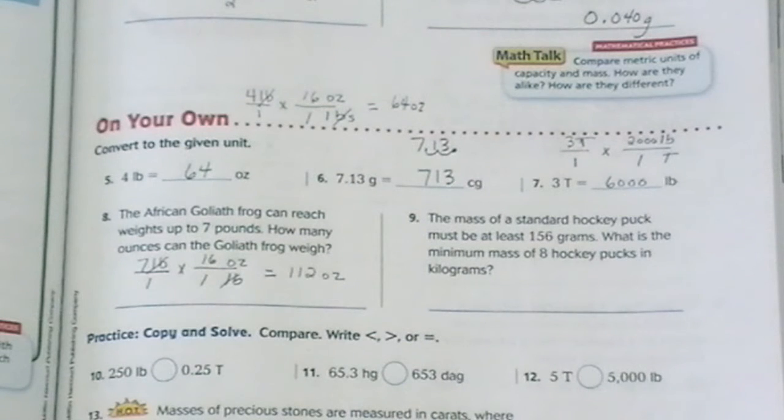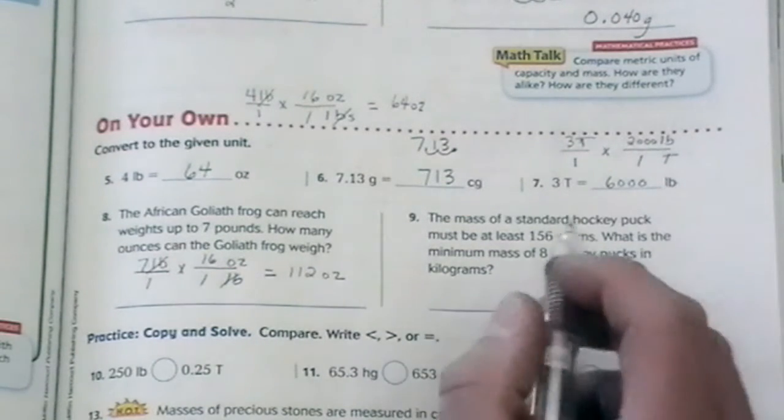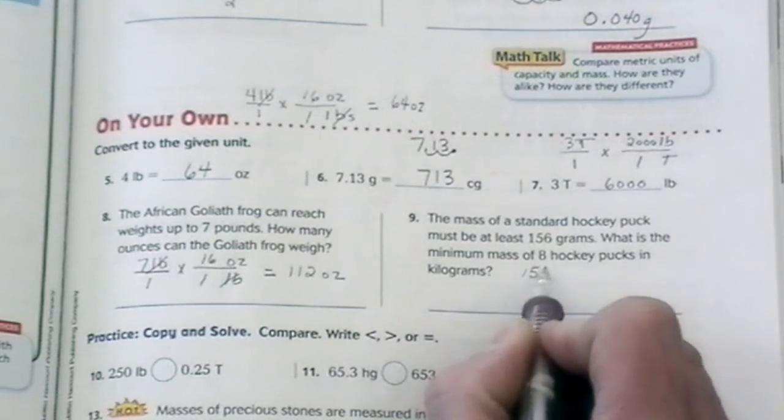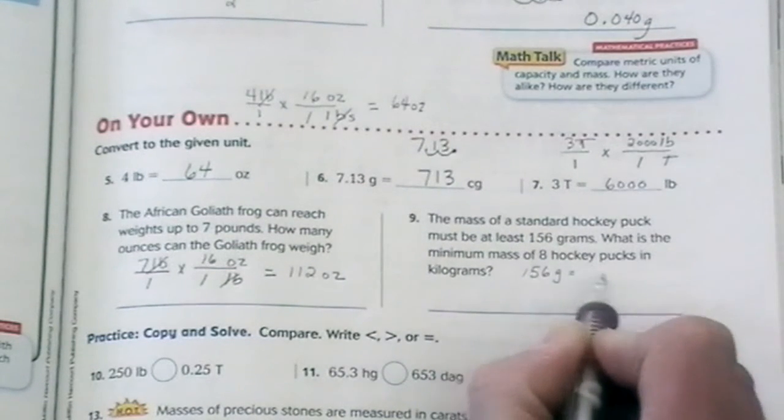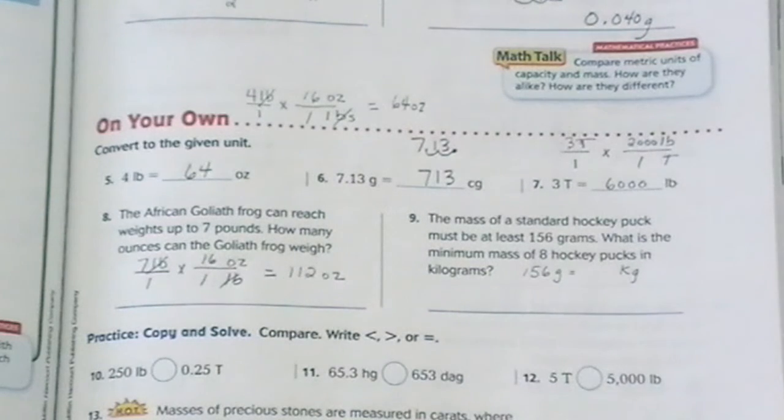Number 9 says, the mass of a standard hockey puck must be at least 156 grams. What is the minimum mass of 8 hockey pucks in kilograms? Ugh, a 2-part problem! All right, let's take a look at this. I've got to go from grams to kilograms, and they want to know how much 8 of them weigh. So I'm going to convert grams to kilograms first. I'm going to take 156 grams and convert that to kilograms, and figure out how much 1 puck weighs in kilograms.